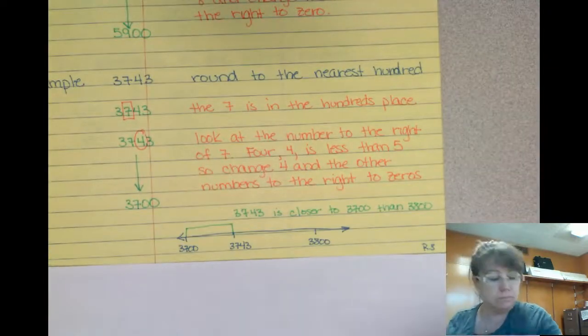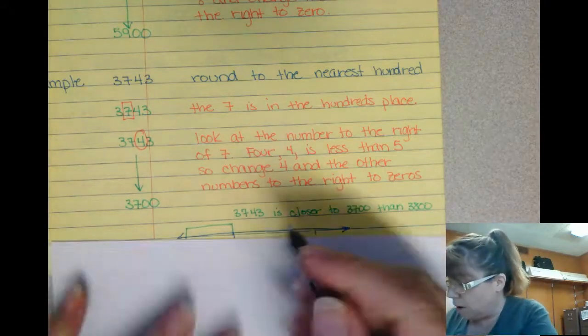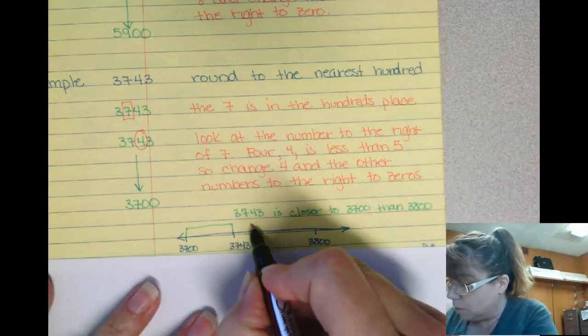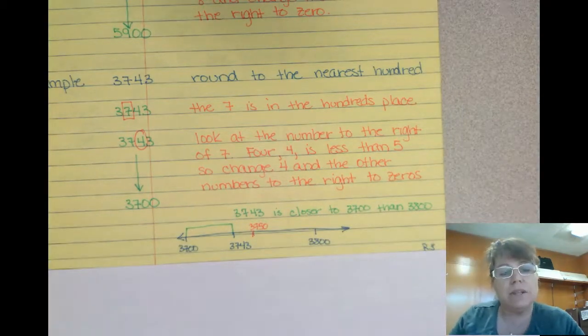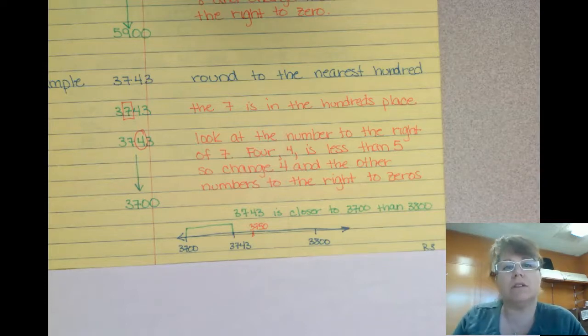And let's just look at this visually on a number line. Let's say that right in the middle would be 3,750. Okay. So in this case, is 3,742 closer to the nearest 100, either 3,700 or 3,800? Well, it's certainly closer to 3,700, so that's our answer, 3,700. But we do have this nice test to always round up or round down, and we wouldn't have to write it visually.